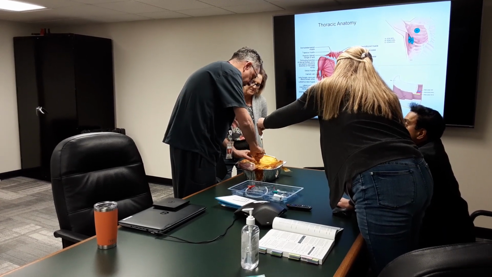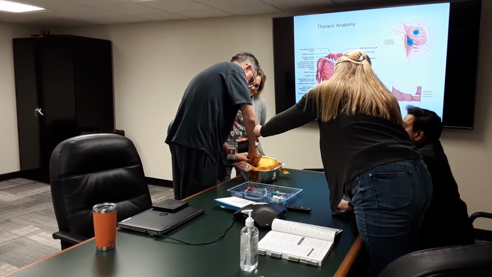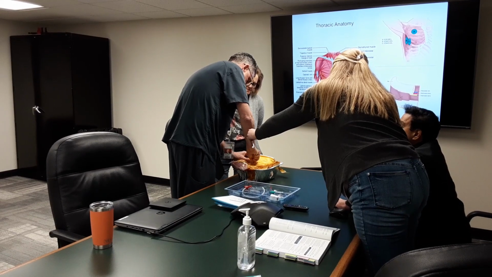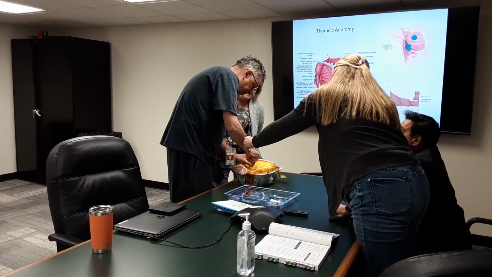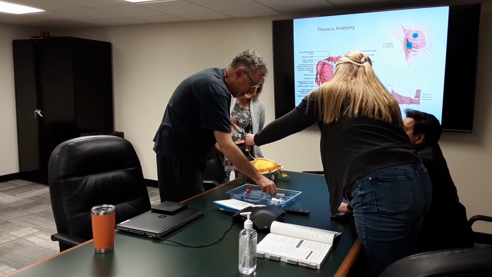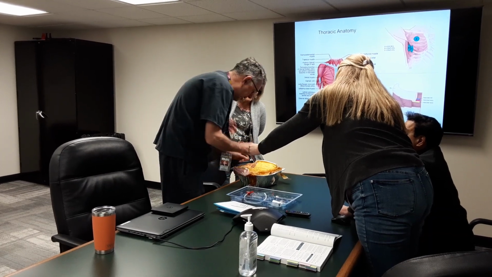Alright, and this is the part. This is actually fairly realistic. Yeah, it does have one. There you go. Didn't make the incision big enough. Very common mistake.